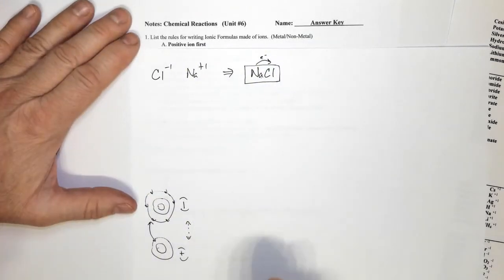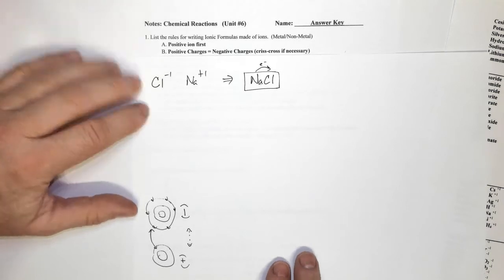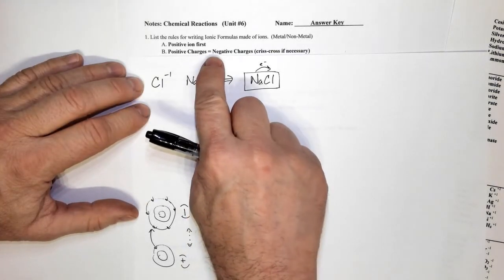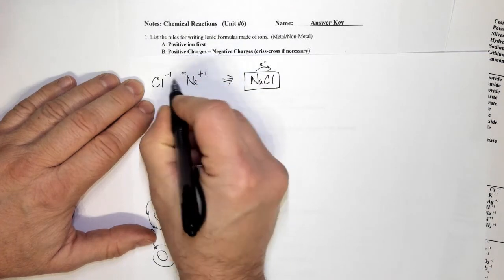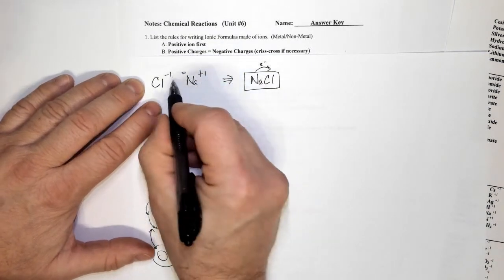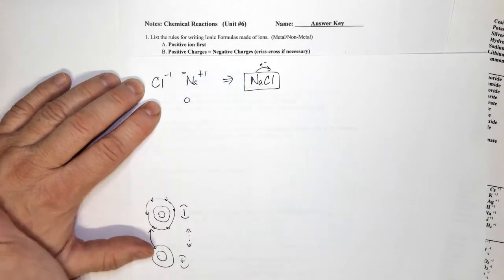The next rule is, you have to remember, every time you put them together, the positive charges must be equal to the negative charges. So here I have a +1, and that equals the opposite -1. If you added these two numbers, you would get a 0.